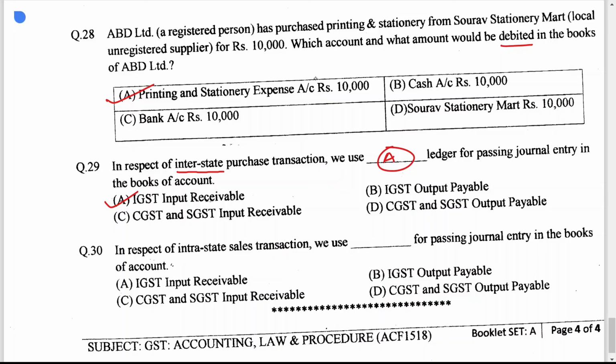Now in question 29, it is a purchase transaction. In 30, it is a sales transaction. So which account will be used in that case? And it is intrastate. So that is why CGST and SGST output payable accounts are used for passing journal entries in the books of account.